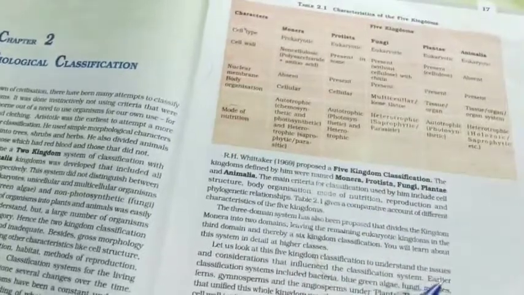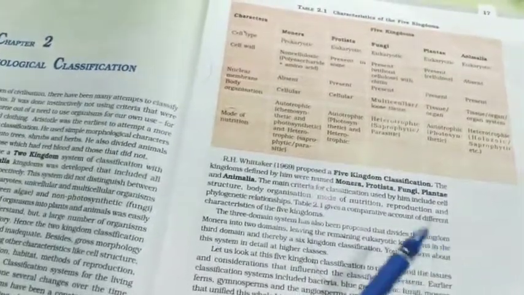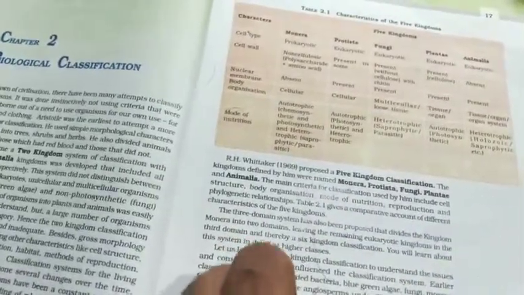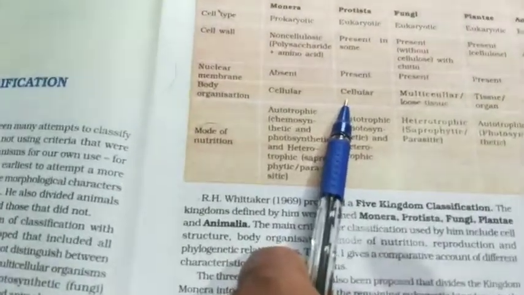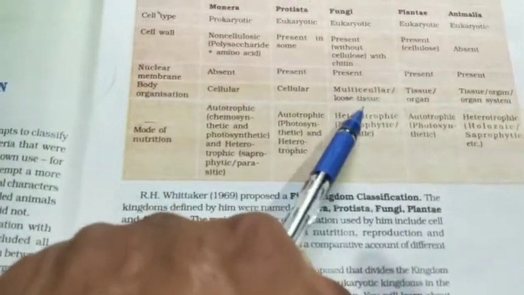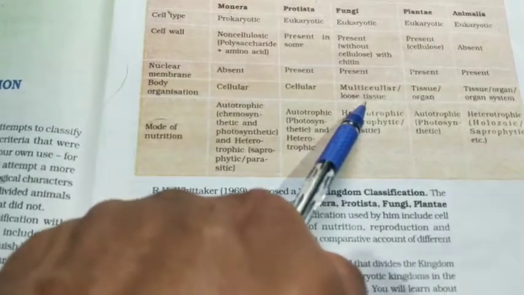Then there are many levels of organization. First the cell level, which is the least developed. Cell forms tissue, tissue forms organ, organ forms organ system. So similar types of tissue which perform a particular function form an organ, and similar organs which perform a particular function form an organ system. So in animals organ system is there, while in case of Protista and Monera, the organization is cellular.